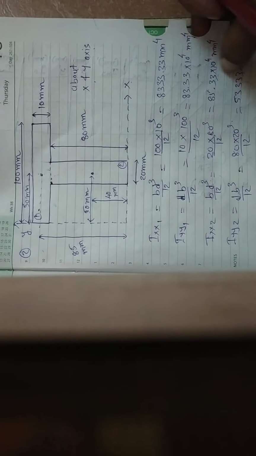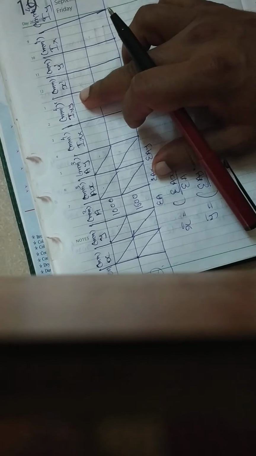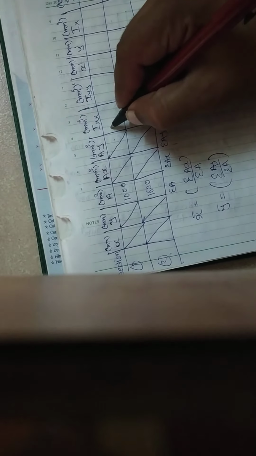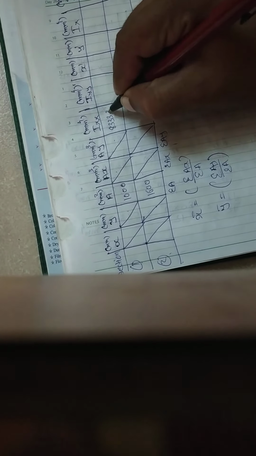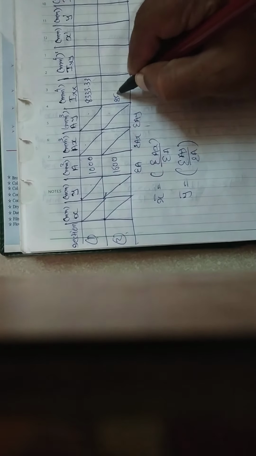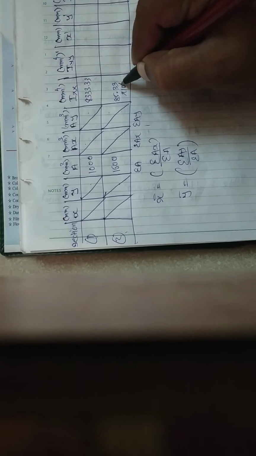Okay, so these are the moments of inertia. All the calculated moments of inertia we are going to drop down in the table. Right. So we have Ixx, Iyy of both sections. So Ixx of section 1 is 8333.33. I'm going to mark it here. And Ixx of section 2, that we already calculated here, is 85.33 into 10 to 4. So we are going to mark it here, 85.33 into 10 to 4. mm raised to 4 is the unit of this inertia.